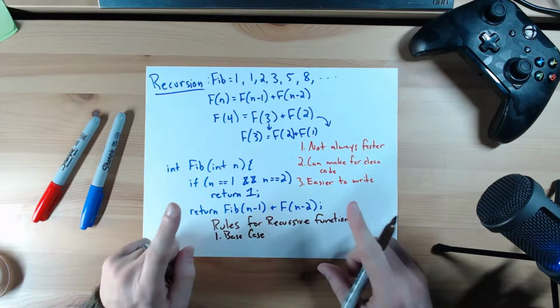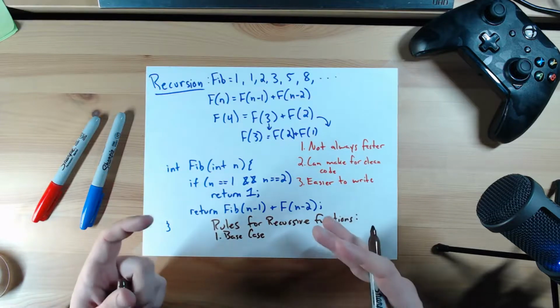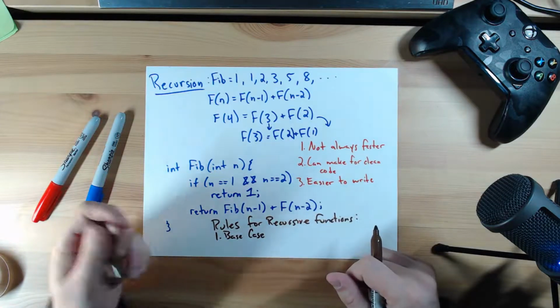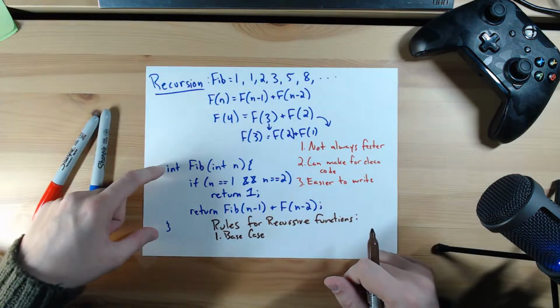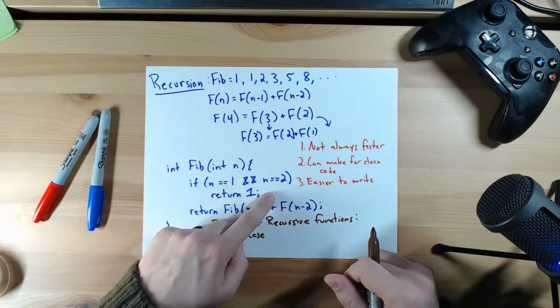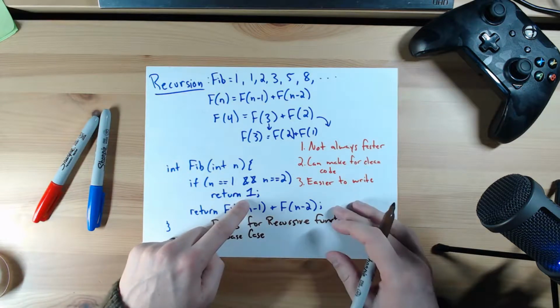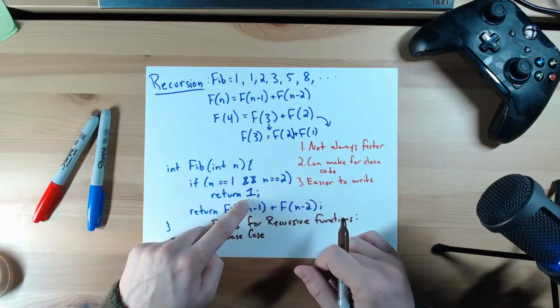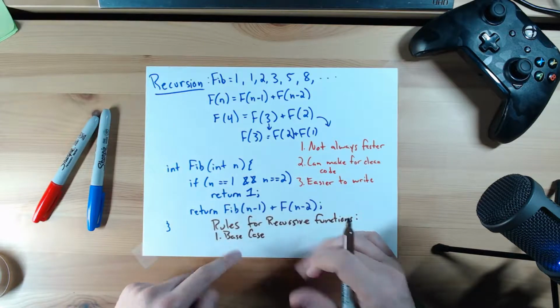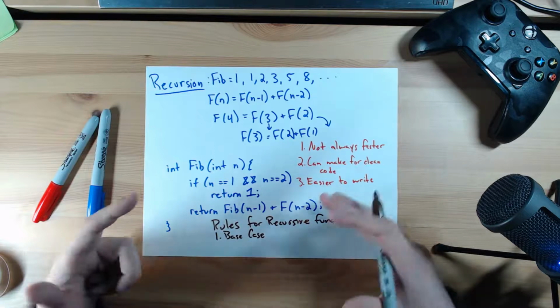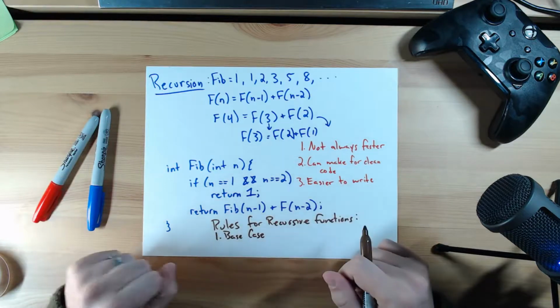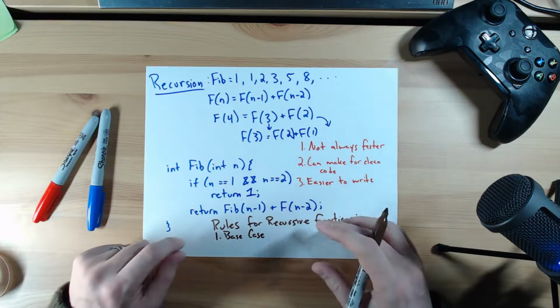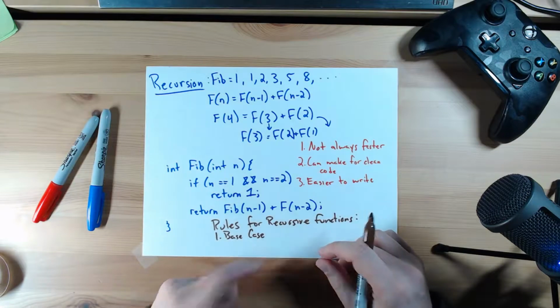The base case for a recursive function is when this function stops calling itself. In this Fibonacci sequence function, if n is equal to 1 or 2, then it's just going to return the number 1. That is the base case. If we don't have a base case, this function will repeatedly call itself over and over again, and we'll essentially end up with infinite loops. So we don't want that. We need a base case is the first thing.